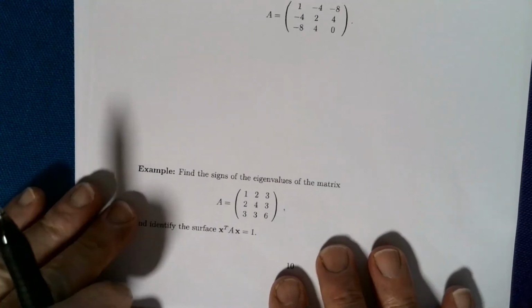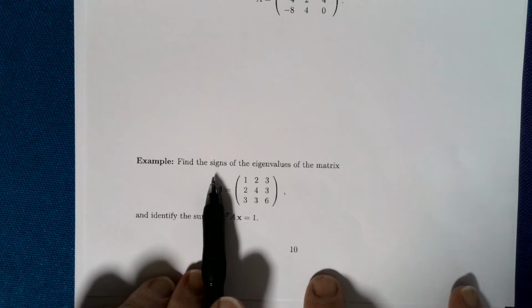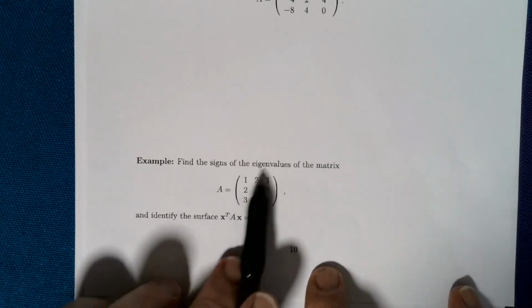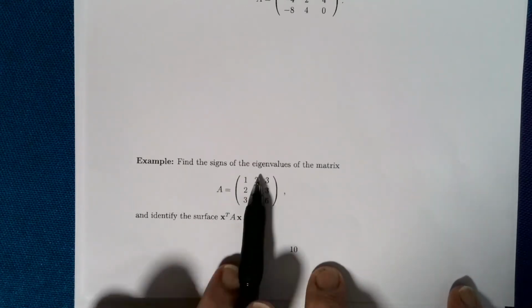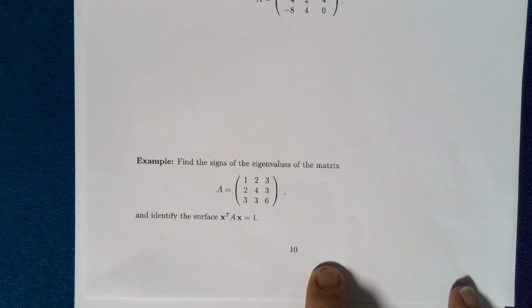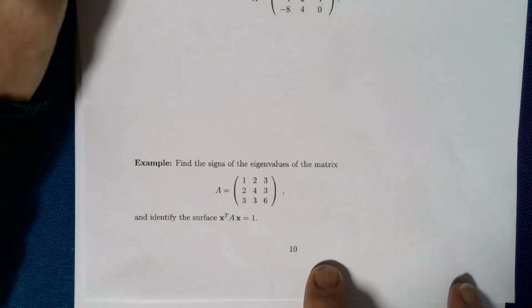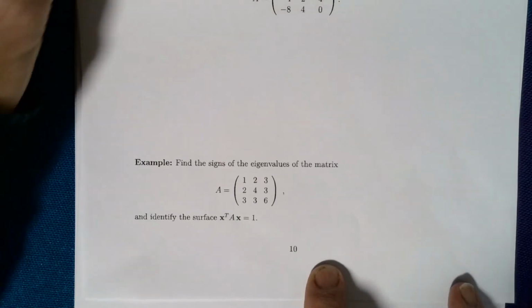Well, here's another one here. You might like to try this one yourself, and then I'll compare it with my solution. So I want to find the signs of the eigenvalues of this matrix and identify this surface here. X transpose AX is 1. So you might like to halt the video at this point, have a go at doing this one yourself, and then compare it with my solution.